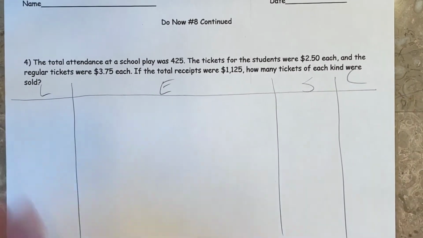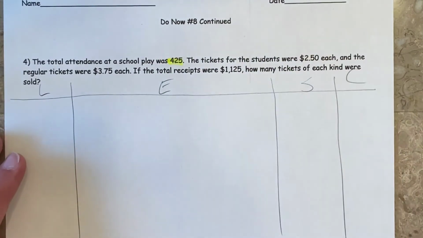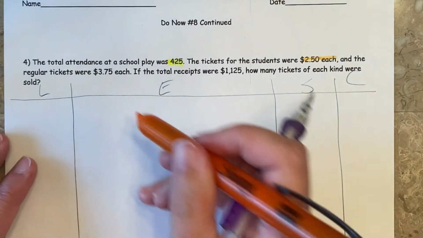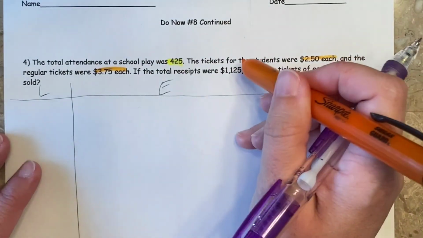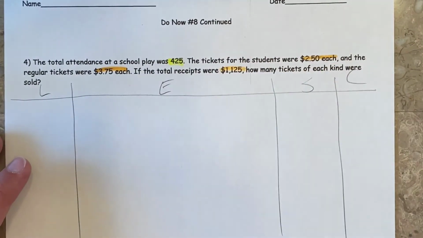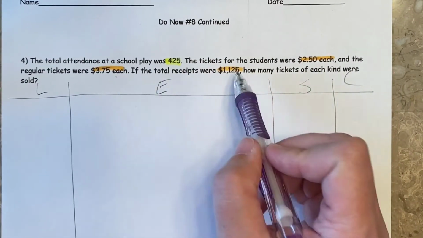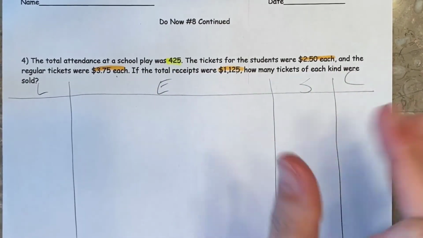All right, here we go. The total attendance at a school play was 425. The tickets for the students were $2.50 each, and the regular tickets were $3.75 each. And the total receipts, that means how much money they made, was $11.25. Now notice I put this in a different color than these, because those are going to be my two separate equations.